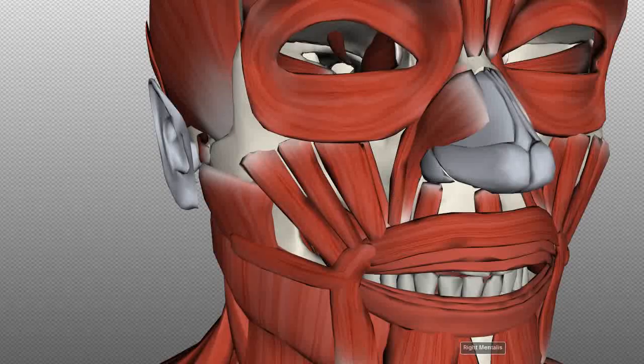So just to quickly go over those ones, you've got the risorius here, which is lateral and it inserts onto the corner of the mouth and which retracts the corner of the mouth. You've got the zygomaticus major and minor, and then you've got the levator labii superioris and the levator anguli oris.